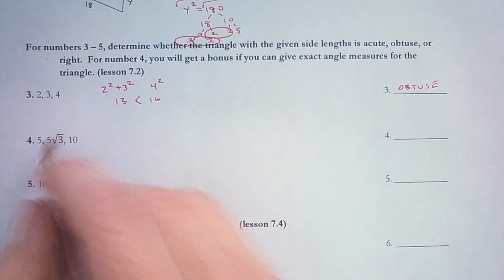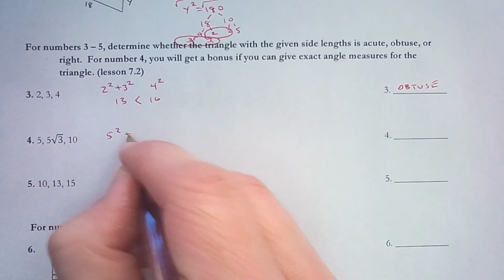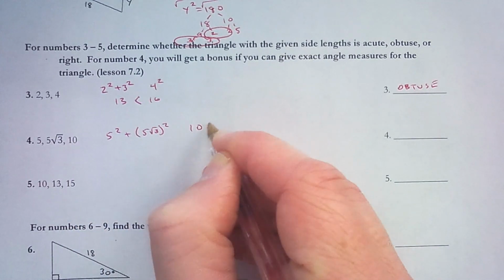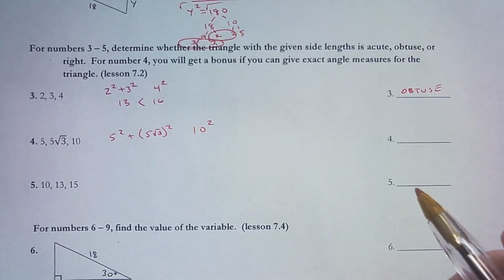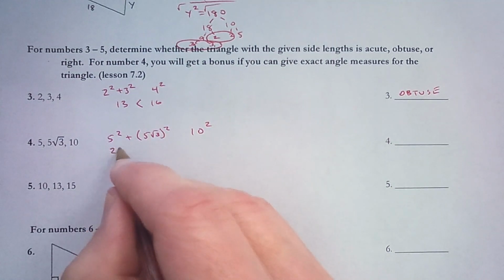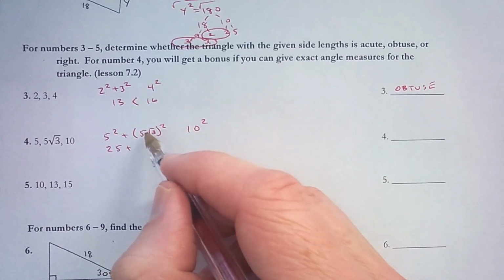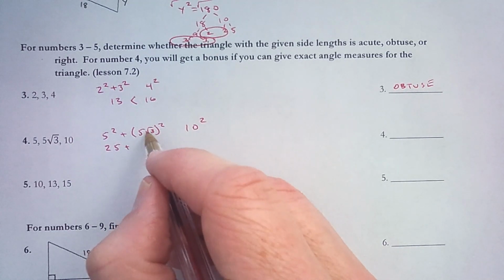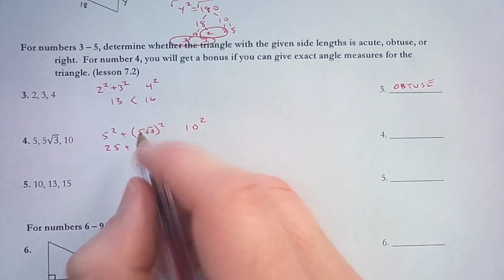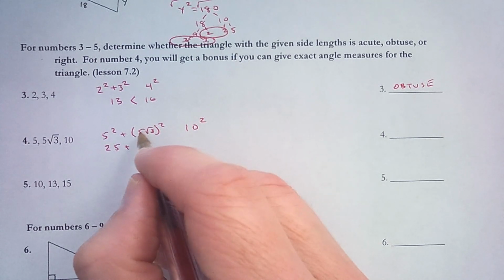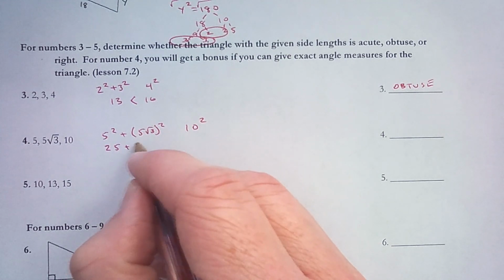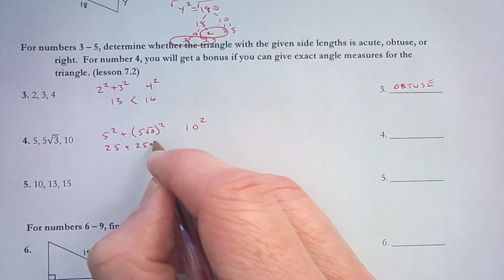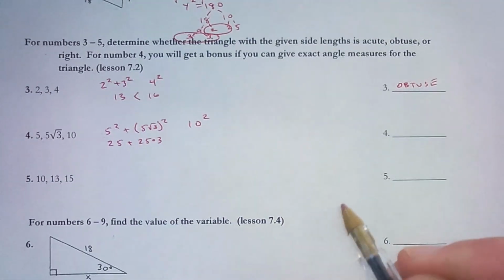Okay, next one, I have 5 squared plus 5 times the square root of 3 squared, and I'll compare that to 10 squared. So that's 25 plus, and then 5 root 3 squared. There's no plus in between the 5 and the root 3, so it's a single term, so I can just square both factors of it. 5 squared is 25, times the square root of 3 squared is 3.